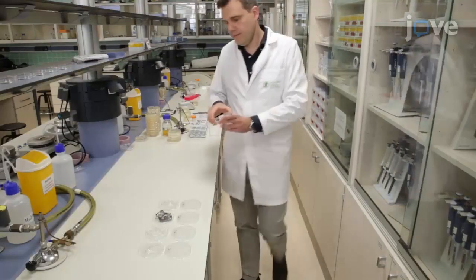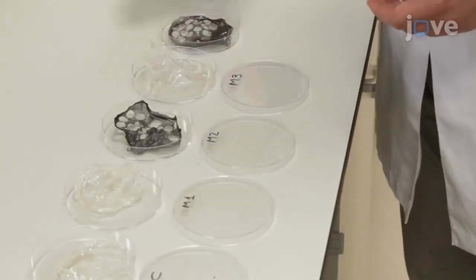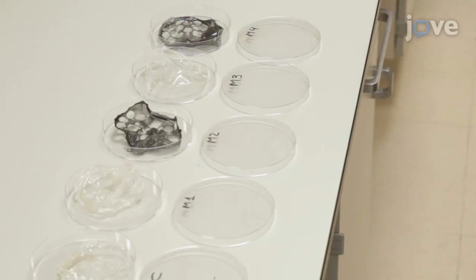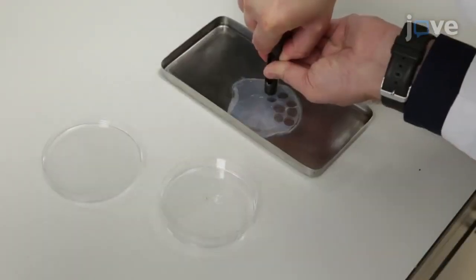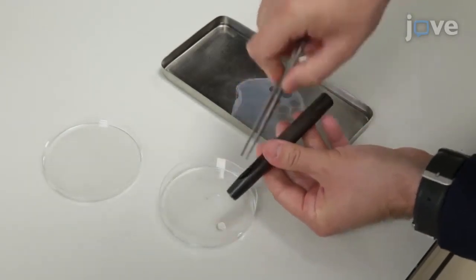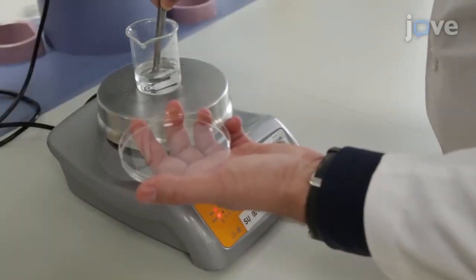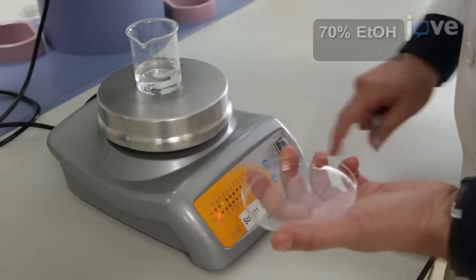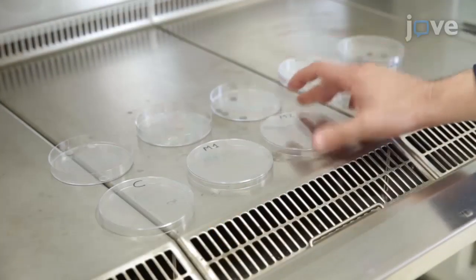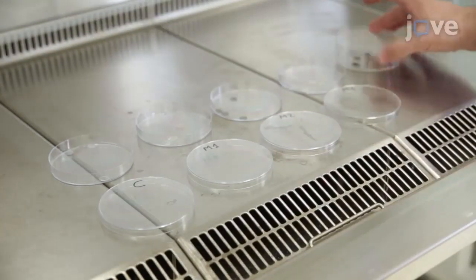In this study, 4 advanced materials with different chemical natures and a control material will be tested for antimicrobial activity. Prepare each material by cutting it into 10 mm diameter discs. Next, sterilize each specimen by immersion in 70% ethanol for 10 minutes, followed by ultraviolet radiation for 1 hour per side.